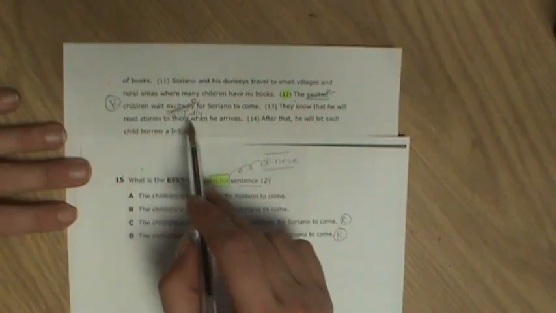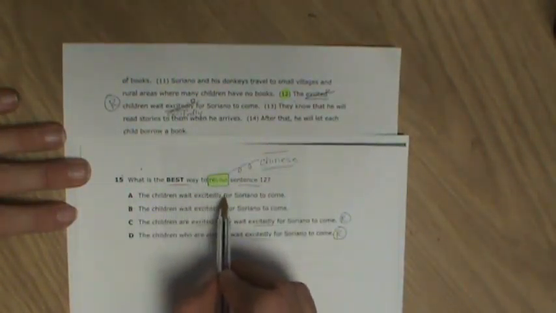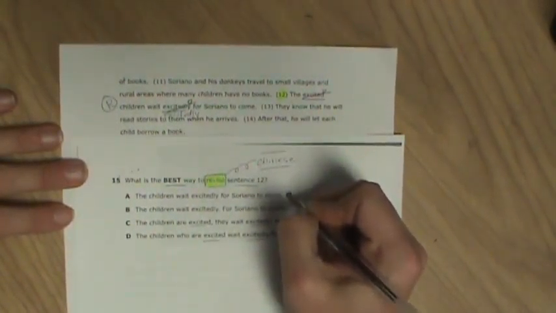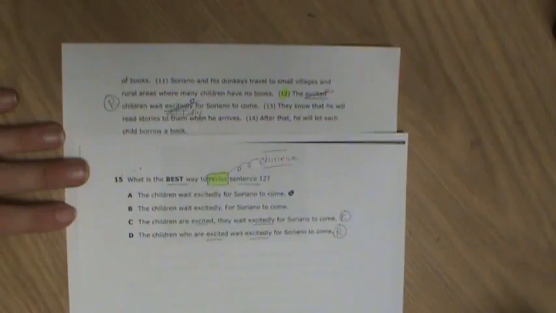The children wait excitedly for Soriano to come. Oh, look. A looks like it would be our maybe baby, or our dot for possibility. If you did that, give yourself a tally mark.